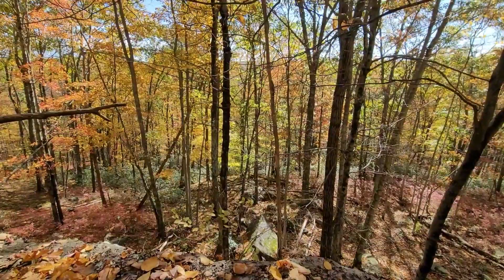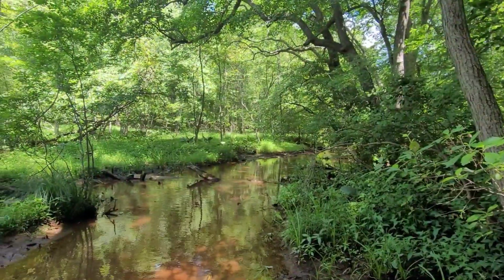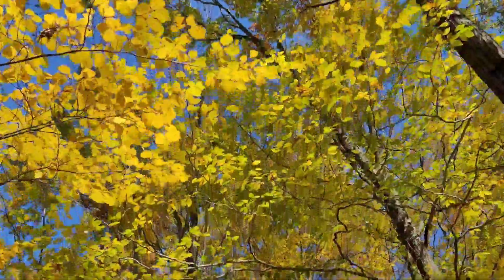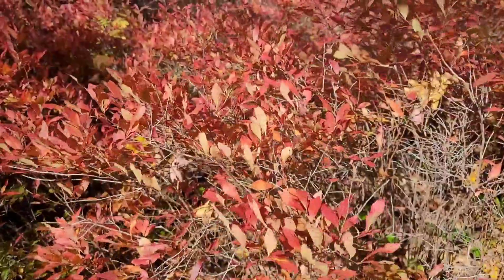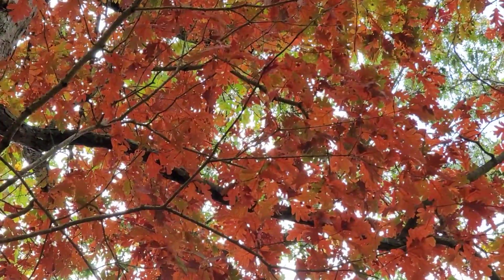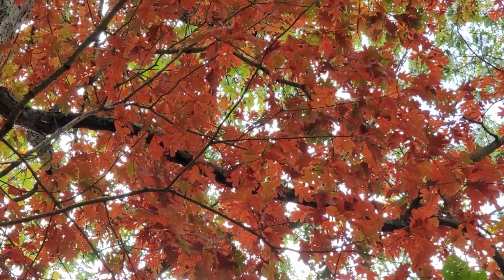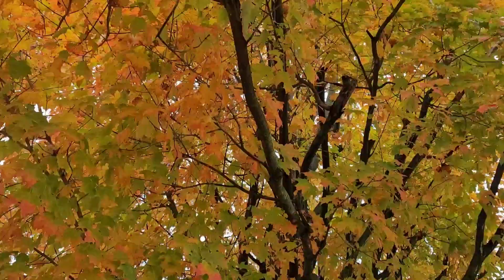Different pigments in the leaves are responsible for different colors. Generally speaking, chlorophyll causes green, xanthophylls cause yellow, carotenoids cause orange, and anthocyanins cause red. Yellows and oranges are often already in the leaf beforehand, while reds are made by a buildup of sugar in the leaf. Different shades of color are shown when pigments mix.